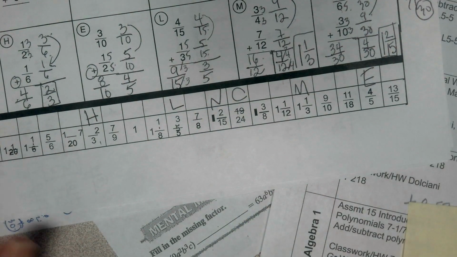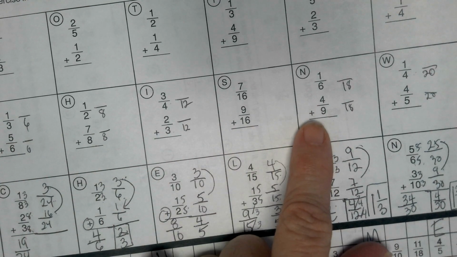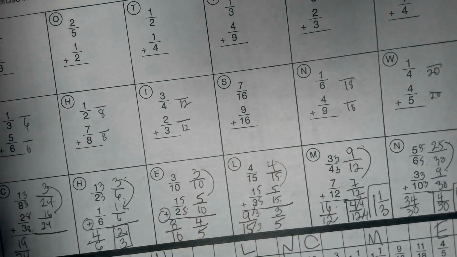All right, so girls and boys, you've got all the common denominators for the second row. You are going to finish the rest. All of it? All of it.